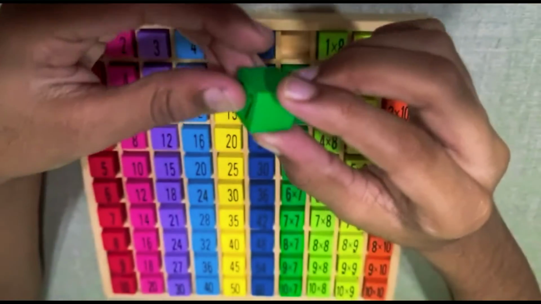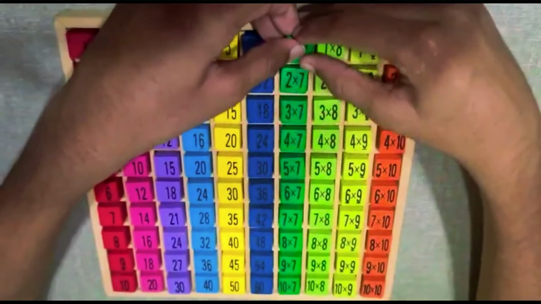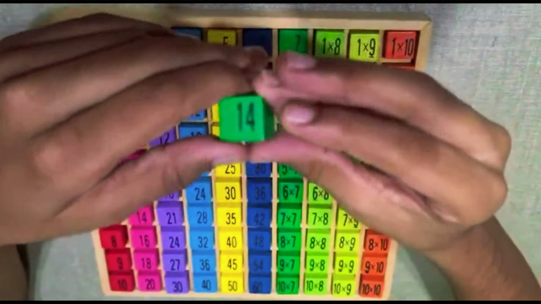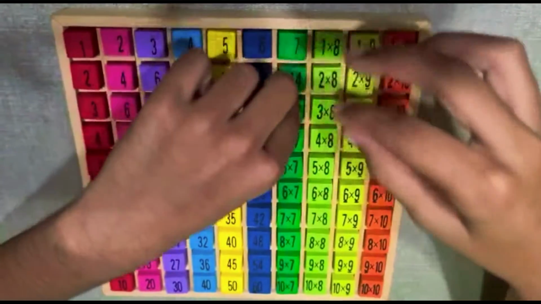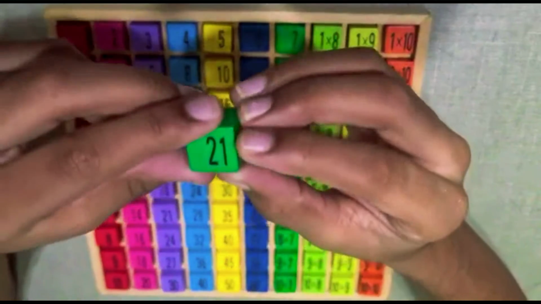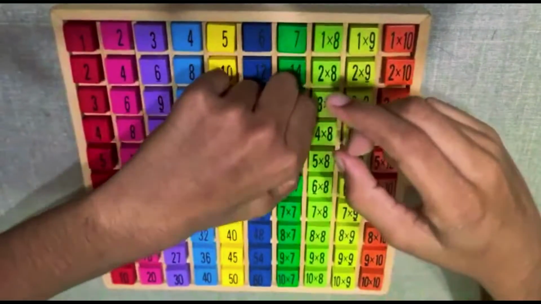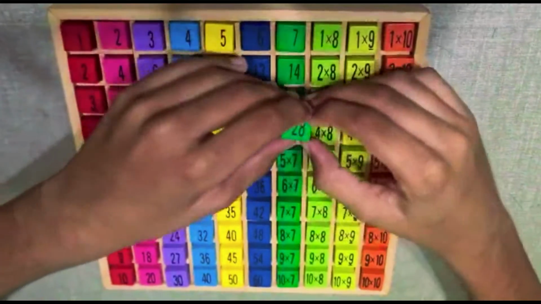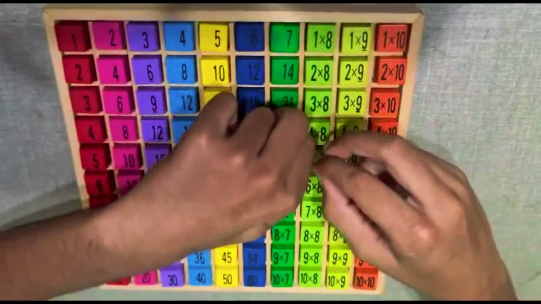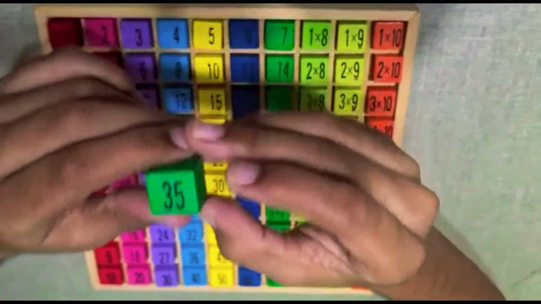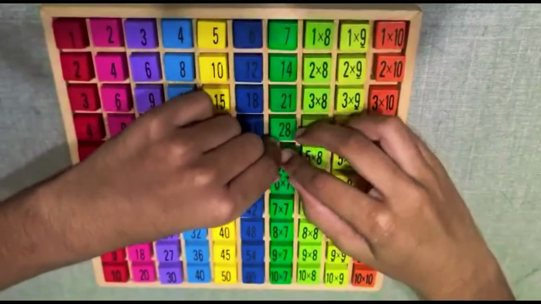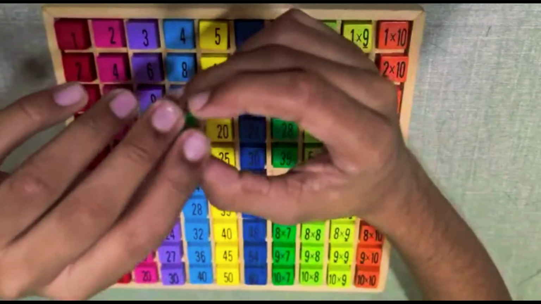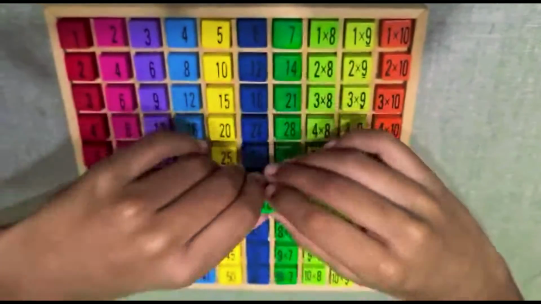1 into 7 is equal to 7. 2 into 7 equals 14. 3 into 7 equals 21. 4 into 7 equals 28. 5 into 7 equals 35. 6 into 7 equals 42.